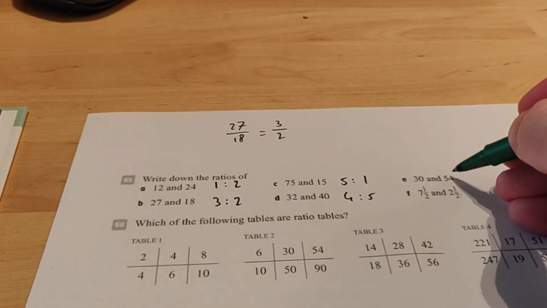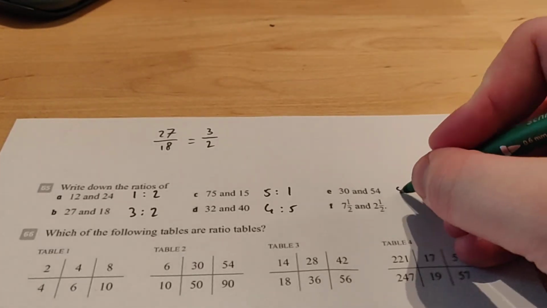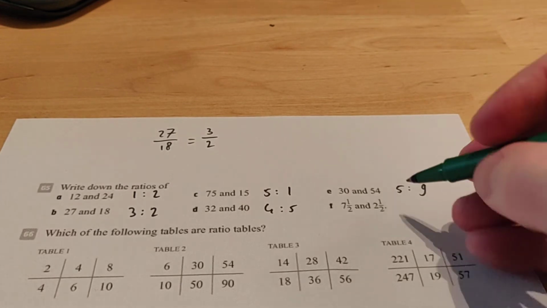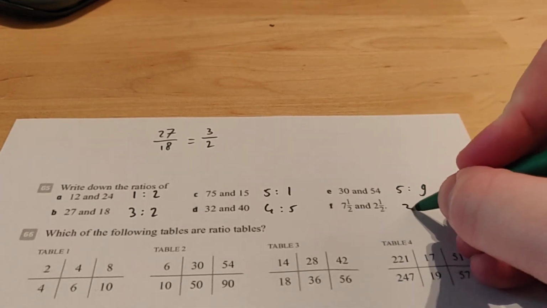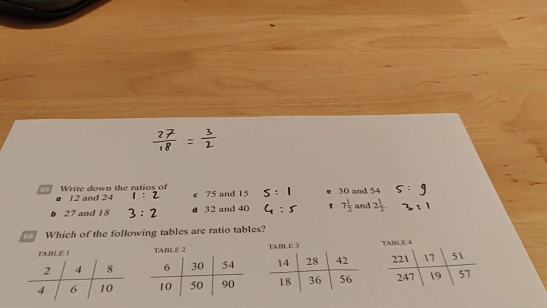Here we have 30 and 54. You can divide both of them by 6. And then you have 5, and then here you have 9. And here we have 7.5 and 2.5. So you can divide both of it by 2.5. So the ratio is 3 to 1. Right, that's the ratio there. So this is how ratios work.